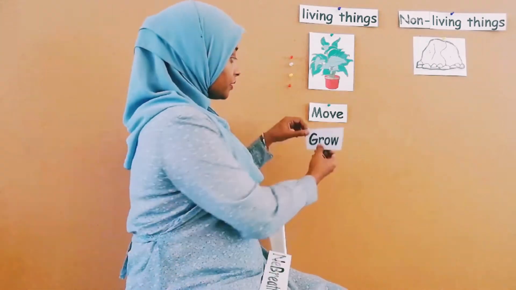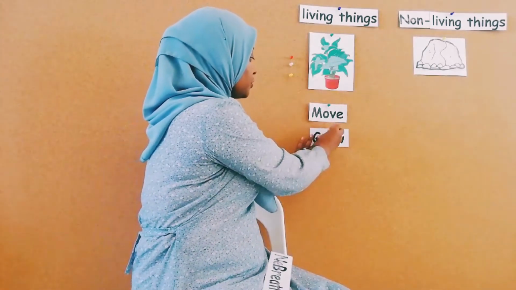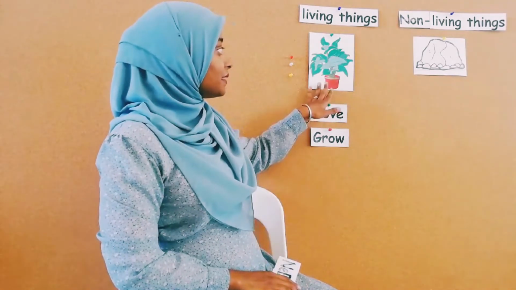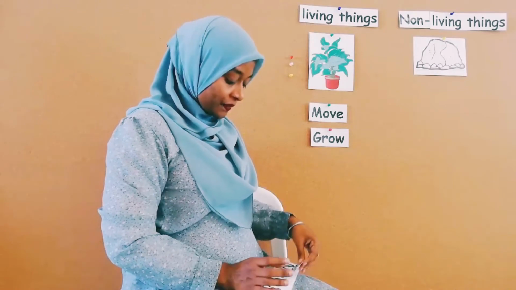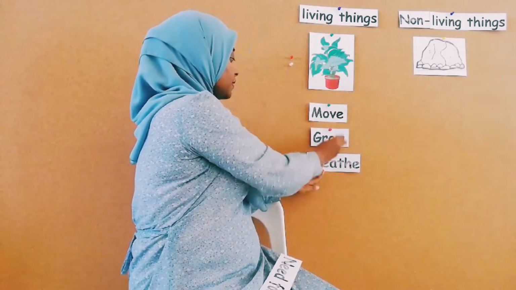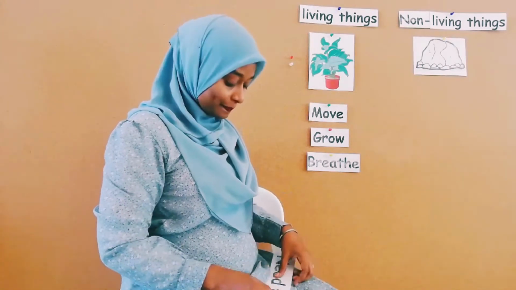Now second question, does this object grow? Do you think plants grow? Yes, of course. They grow starting from a small little plant and then they grow into a big huge tree, right? Now third question, does this object breathe? Do you think plants breathe? Yes, it does, but not like our humans and animals, but still plants also breathe. They take in carbon dioxide and give out oxygen, right?